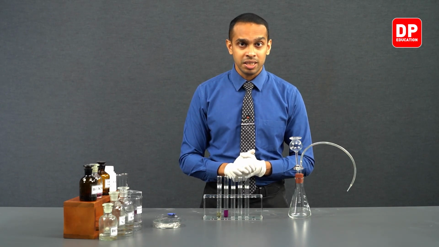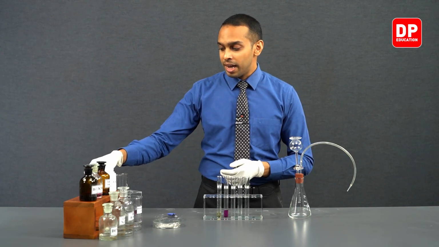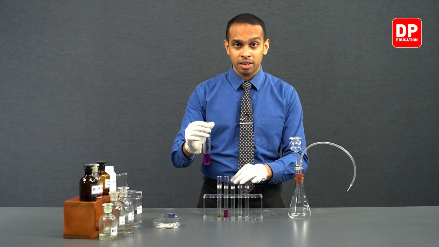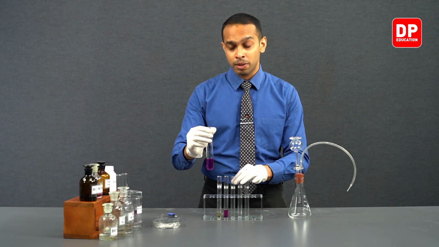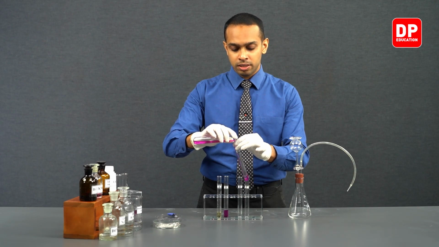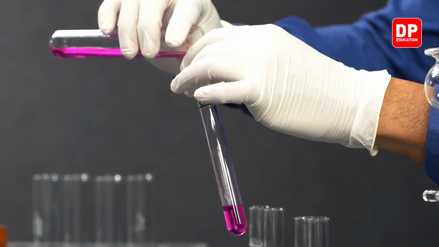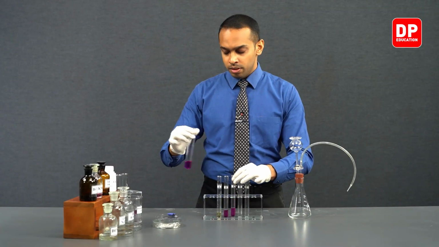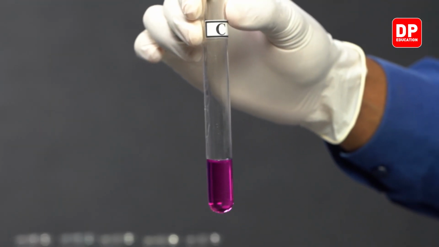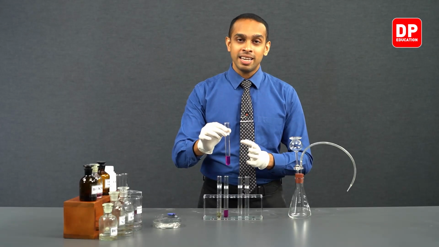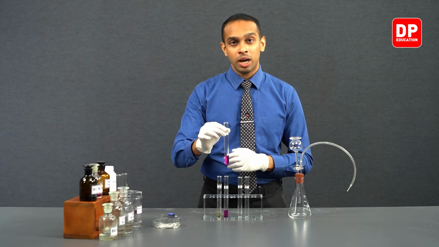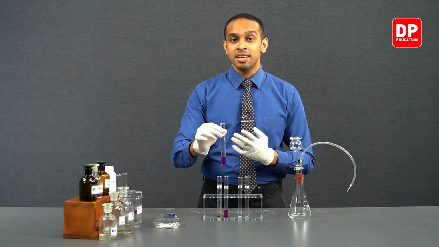And to test tube C, we are going to be taking acidified potassium permanganate. So we have a sample of acidified potassium permanganate that we prepared in the previous part of this experiment. We are going to be adding a small amount of acidified potassium permanganate into this test tube. And as you can see, acidified potassium permanganate is also purple in color. As ethyne gas reacts with acidified potassium permanganate, you have to observe whether there is a color change.